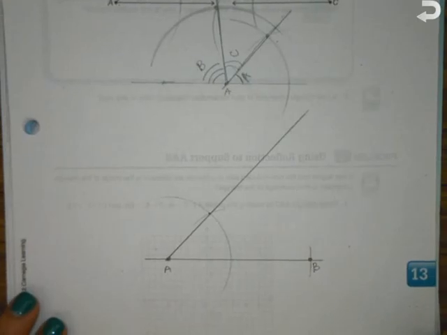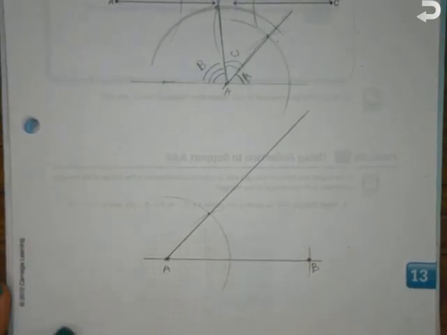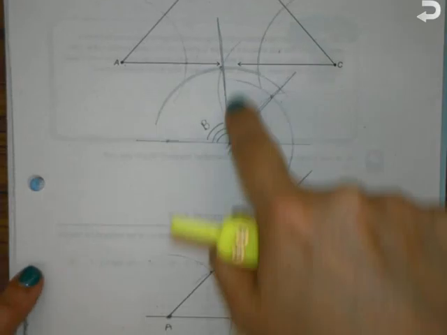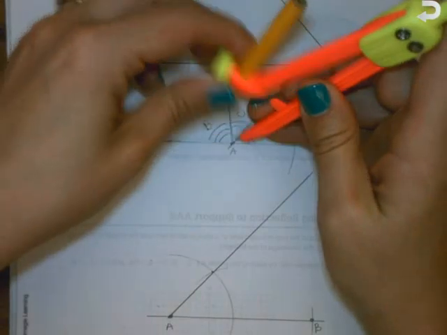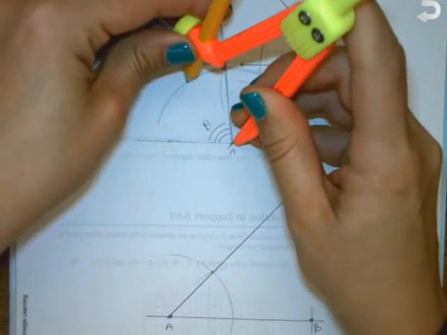Angle B, we're going to construct the exact same way, except that we have to do it off of the drawing that we made. So I'm going to open my compass. I'm going to use the arc that's already drawn. So open my compass to the arc that's already drawn.